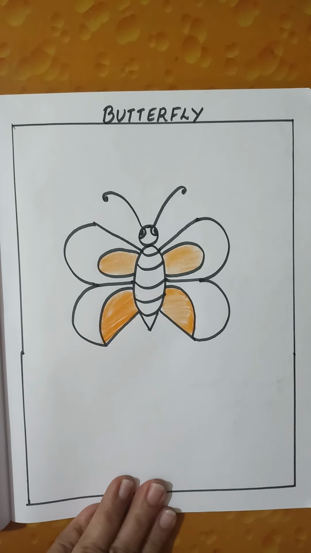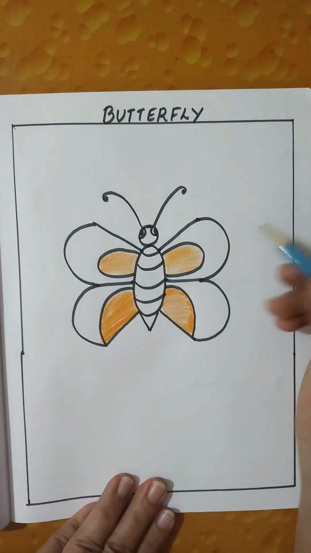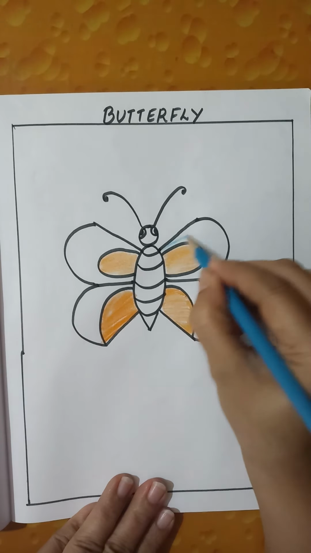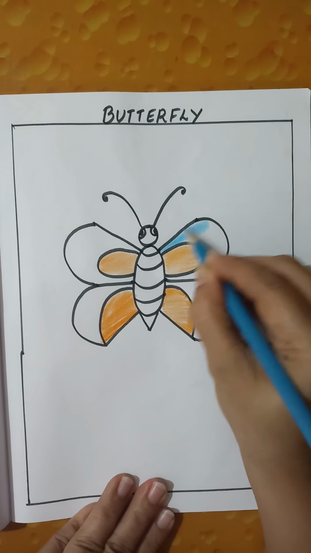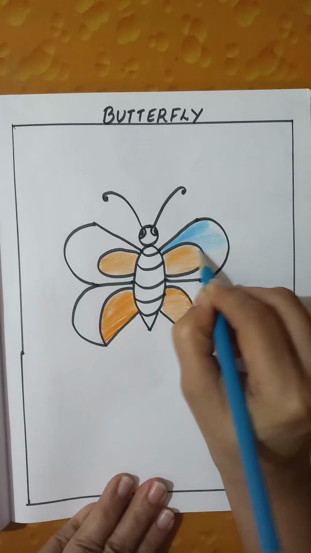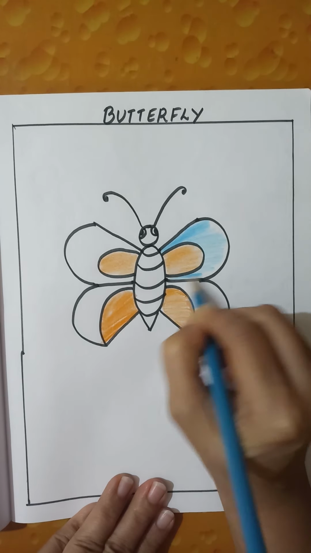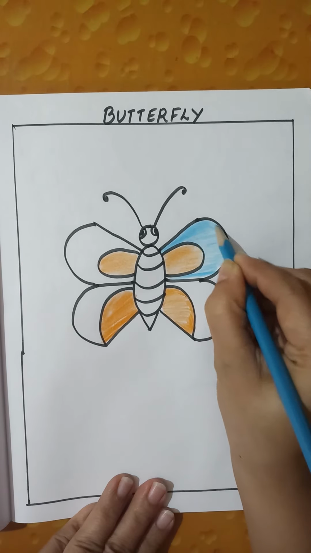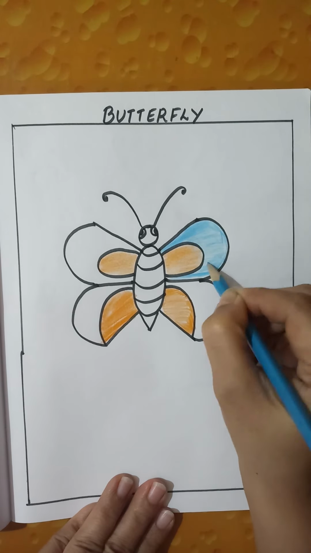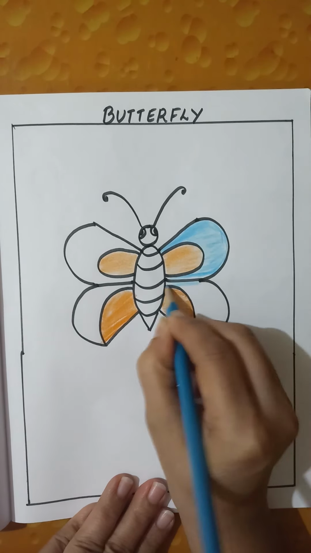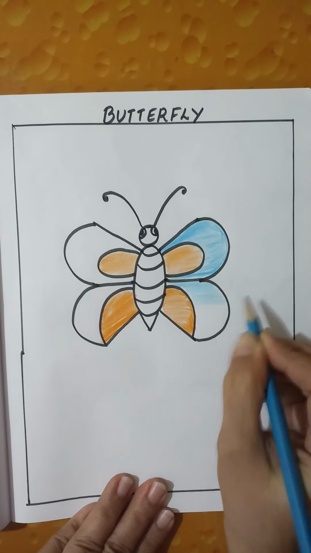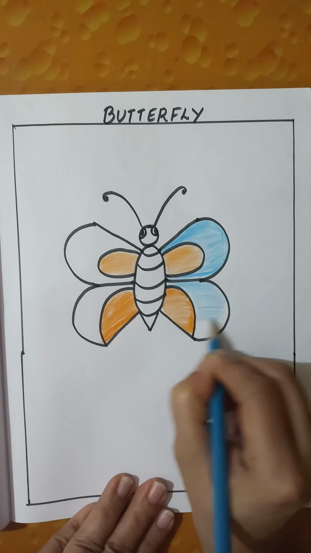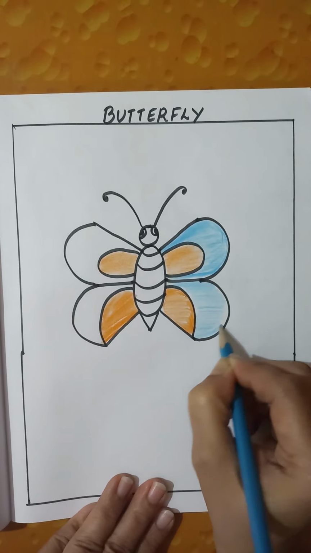Then I will give blue on this, so it looks pretty. See, I told you one dark, one light, so even blue is light, but these are contrast colors, they look beautiful. Okay, so blue looks very pretty all the time, everywhere, and it goes with any color. So this is a contrast color I'm giving.